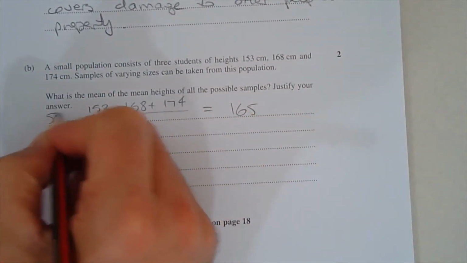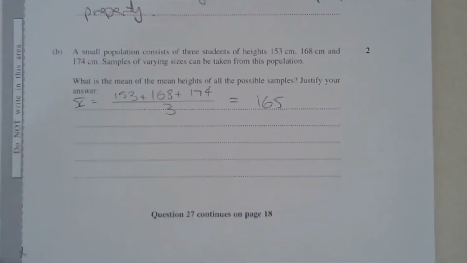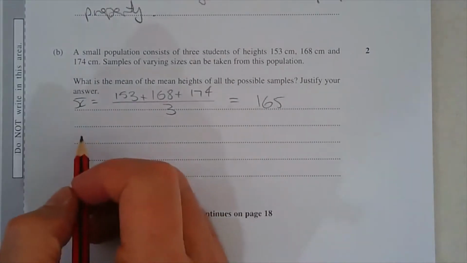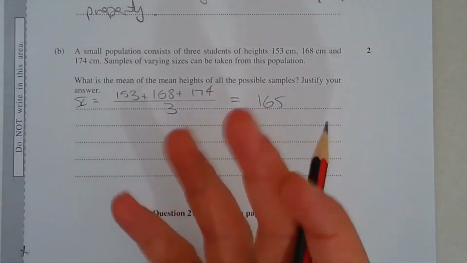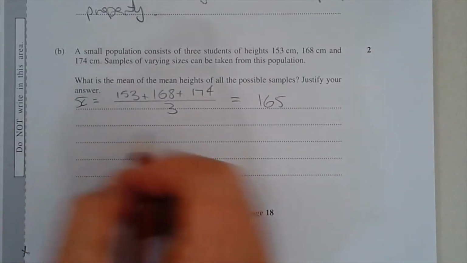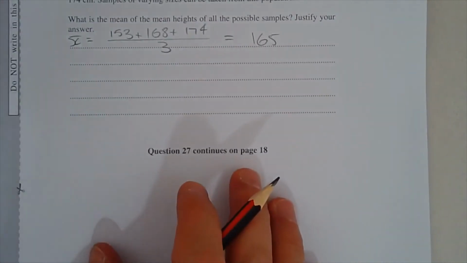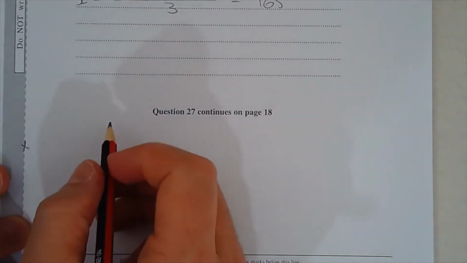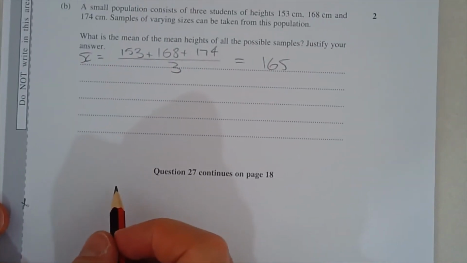Okay, so I'll just make a point of that. That's the mean of the means. But let's just show all the different possibilities, just to help your understanding a little bit. I'm going to do this at the bottom here because it's not really part of the solution, but I think it's good to know. So let's have a look at the various possibilities.